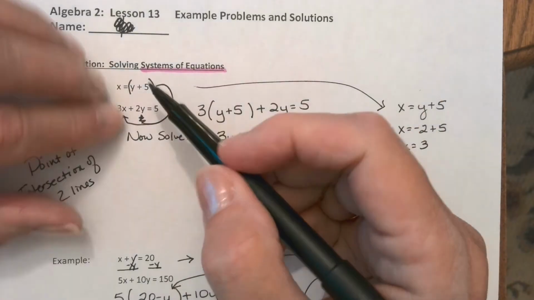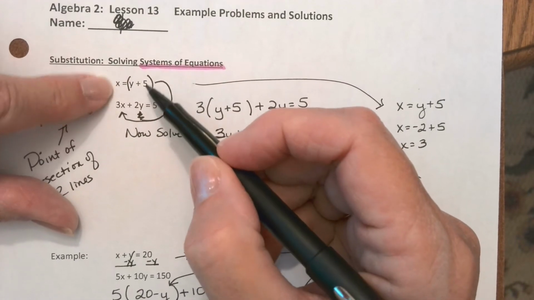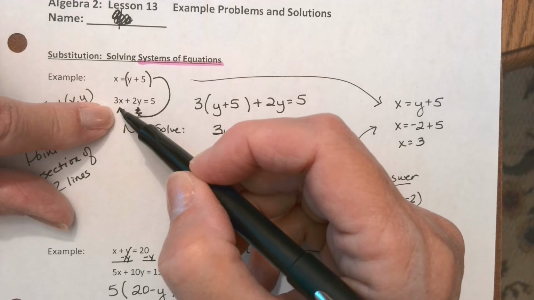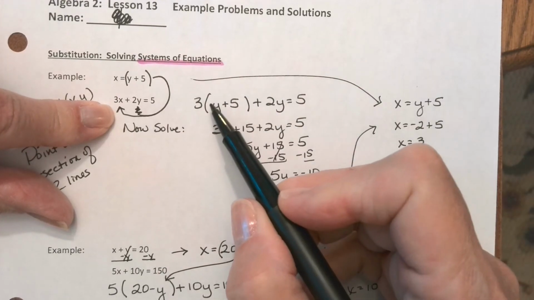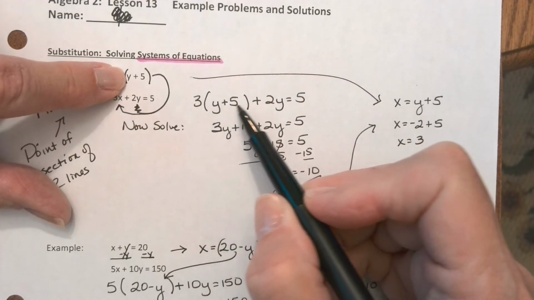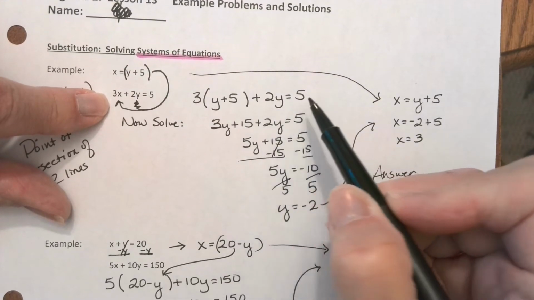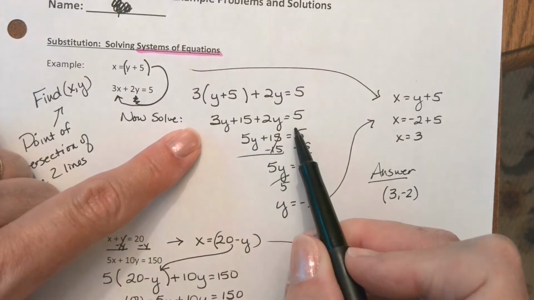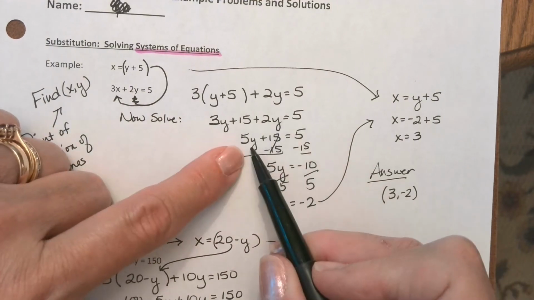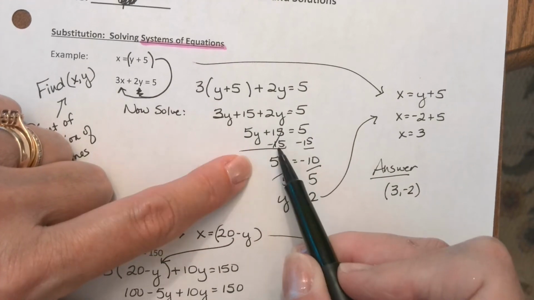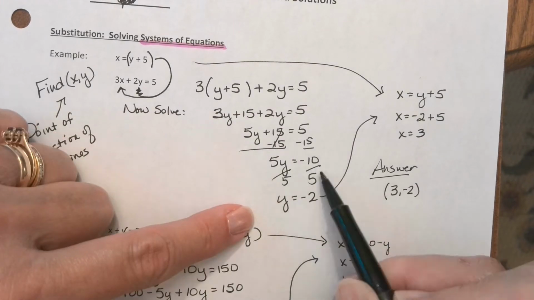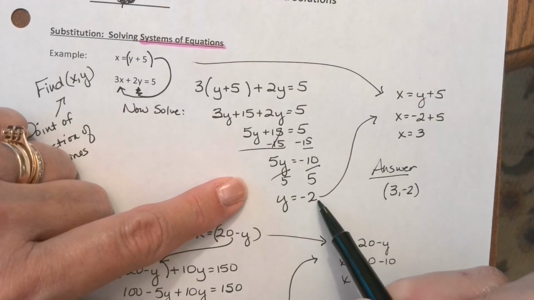So we have these two equations, and we can take this one, since it's already solved for x, and sub it in right here. When we do that, we get 3 times (y plus 5) plus 2y equals 5. So in solving this, we're going to do distributive property. We're going to add our like terms, then subtract our 15 from both sides. That isolates our y, and then we would divide both sides by 5.